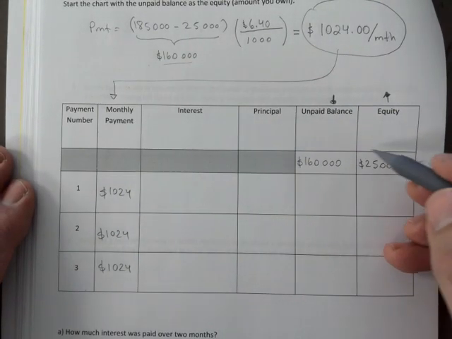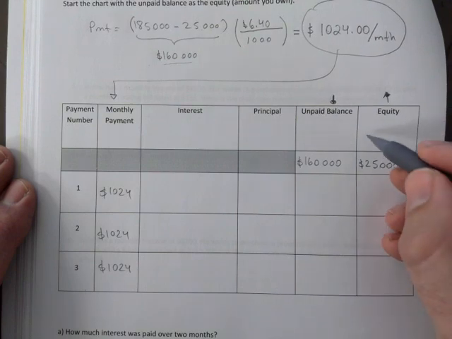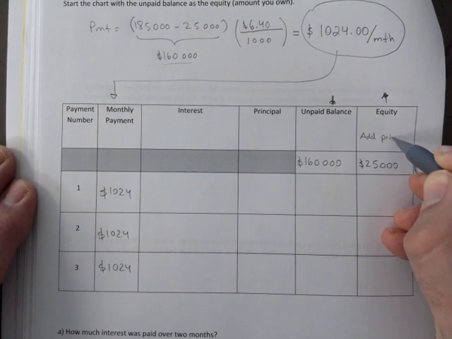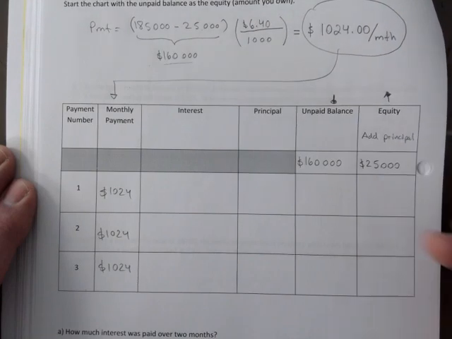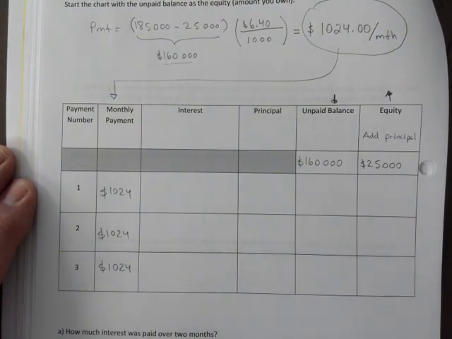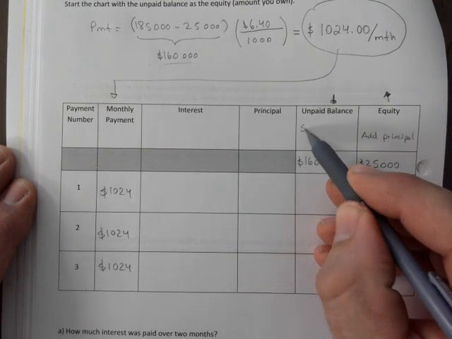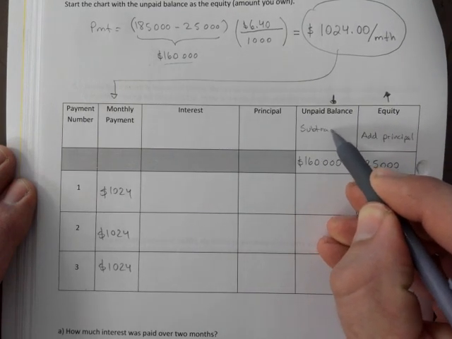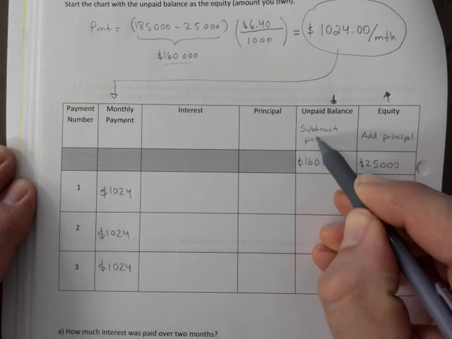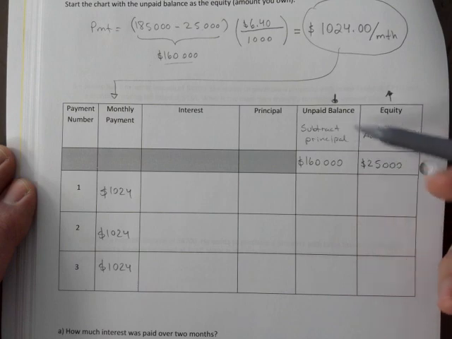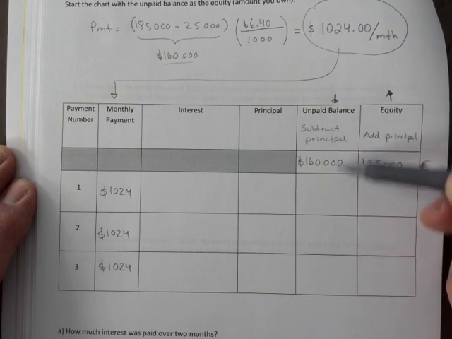So I'm going to give you a little hint here. Add principal, right? To get that amount the next month, we're just going to keep adding principal. For this one, we're going to subtract principal. And this one should not be new, for the unpaid balance, right? That's how much you owe.